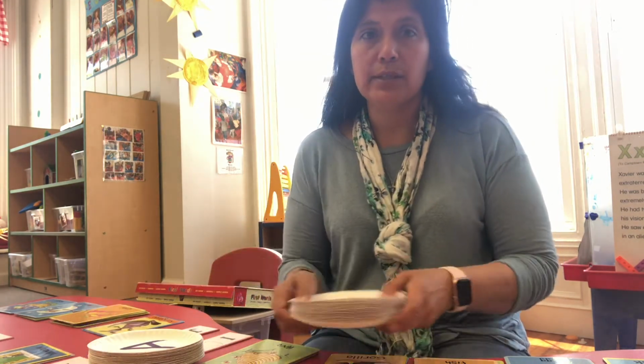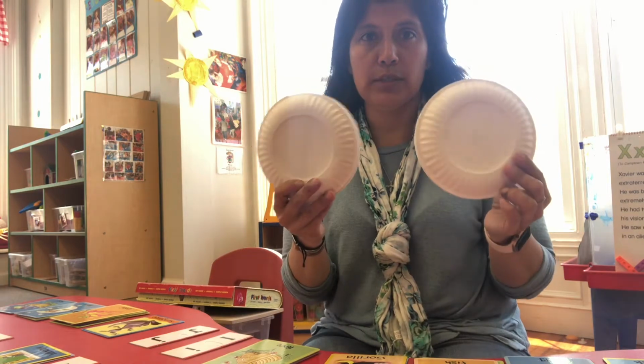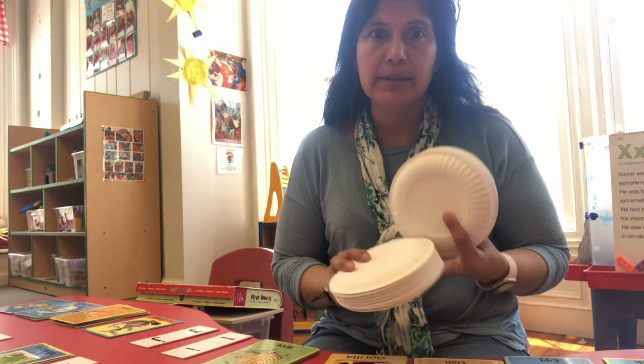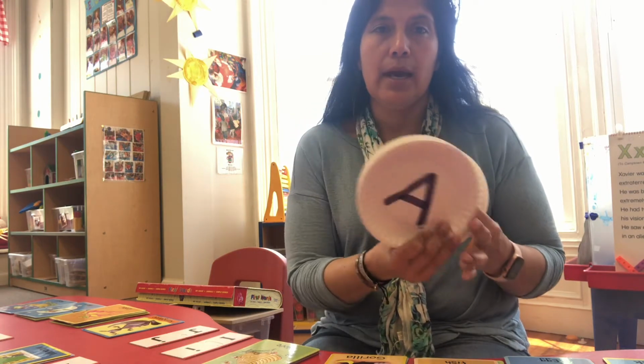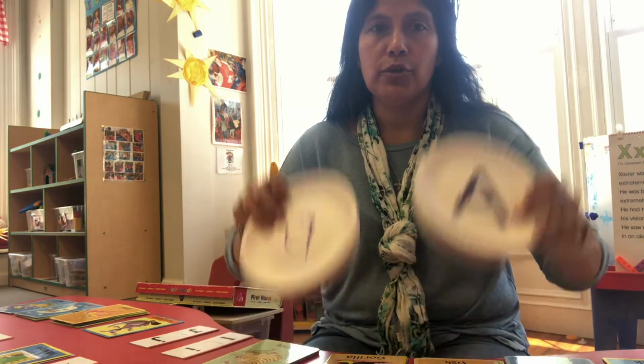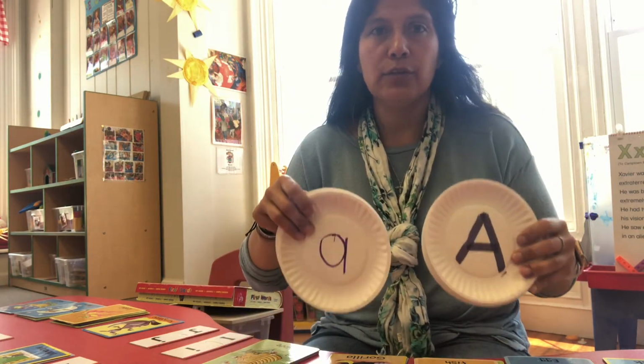Okay, so first we're going to start. As you can see, I have two sets of plates here. This set right here has all of my uppercase letters. And then this one right here has my lowercase letters. So I'm going to show you. I've already written all the letters from A through Z.